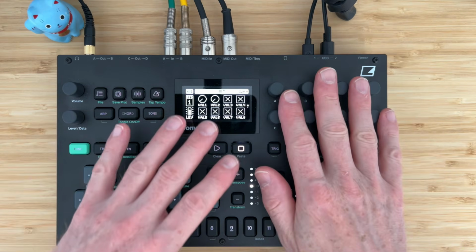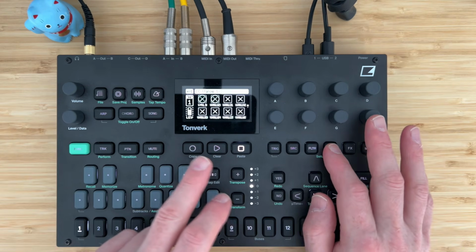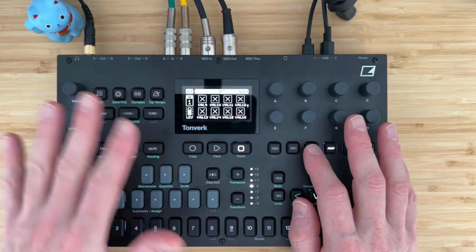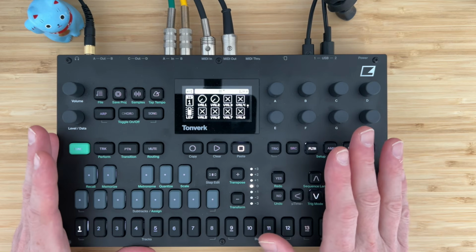So we now have MIDI control, and we have 2 banks of these. Sorry, we have a second bank here. So we have 16 controls with which we can control the Digitone from Tonverk. Okay, what else do we have?